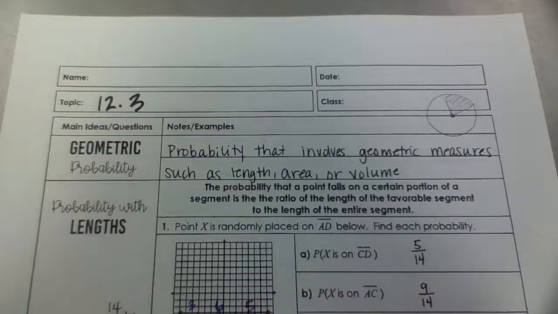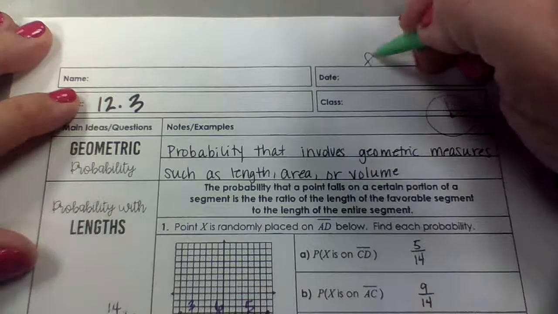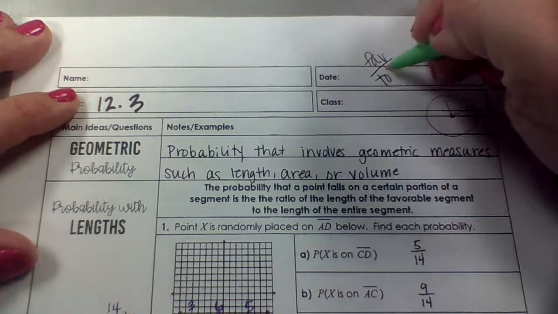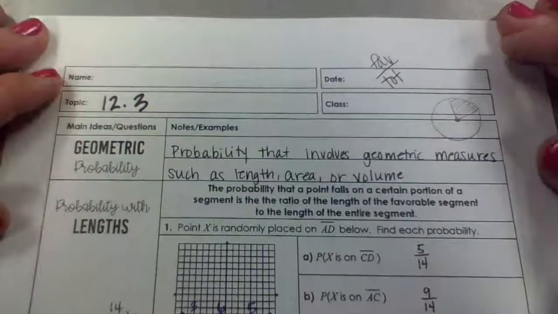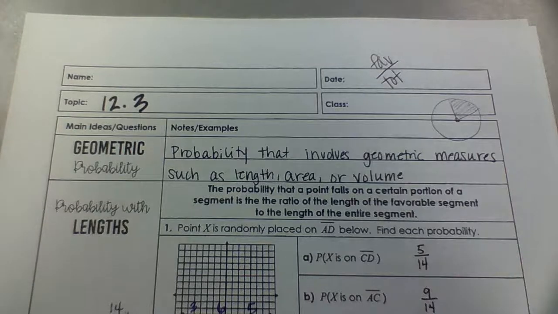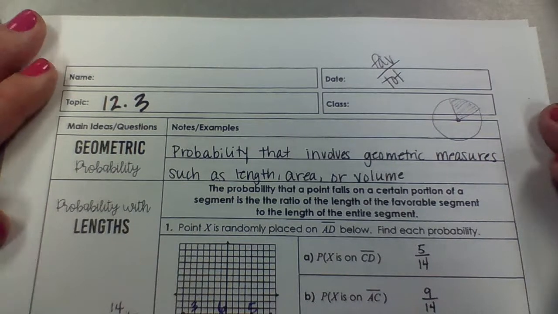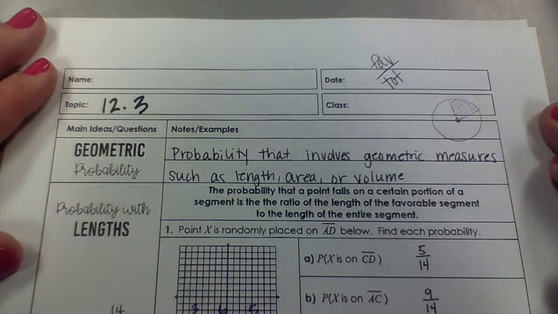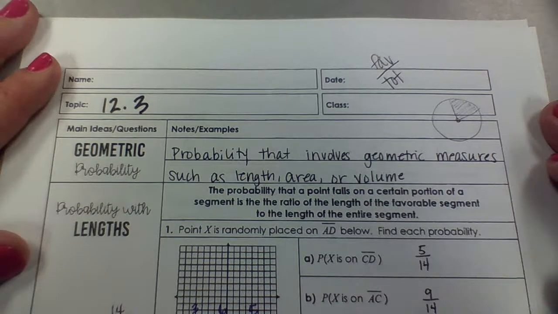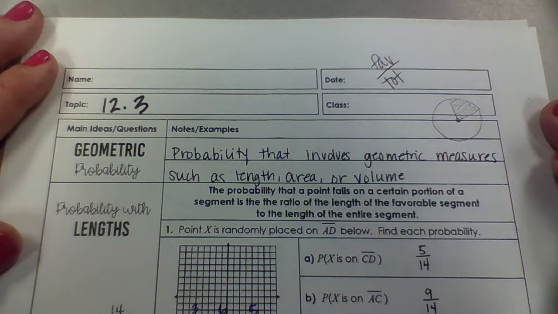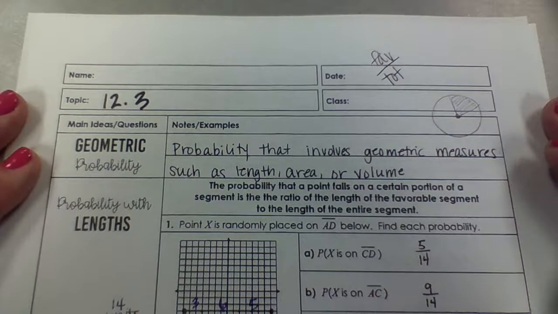All right, so we've talked about probability before. Probability is favorable over total amount of outcomes. You've studied probability for years and years and years, but let's talk about geometric probability. Geometric probability is when you have some sort of geometric measurement, length, area, volume, anything to do with geometry, and you have a probability with that.